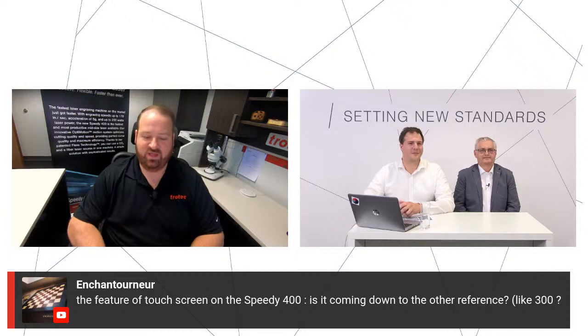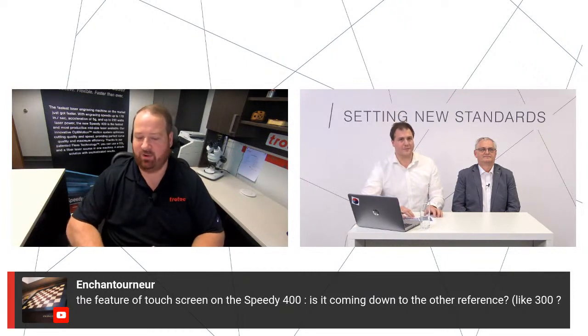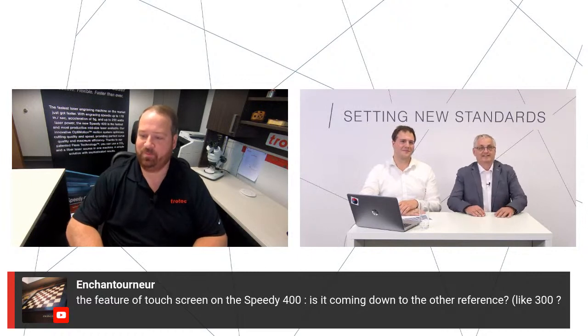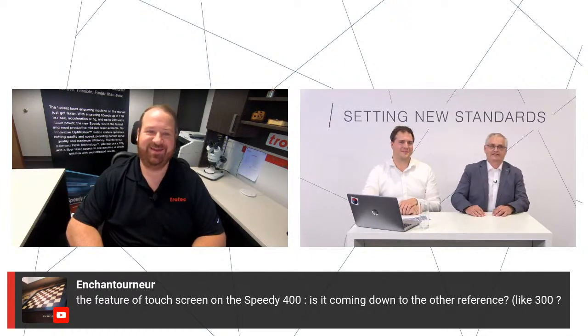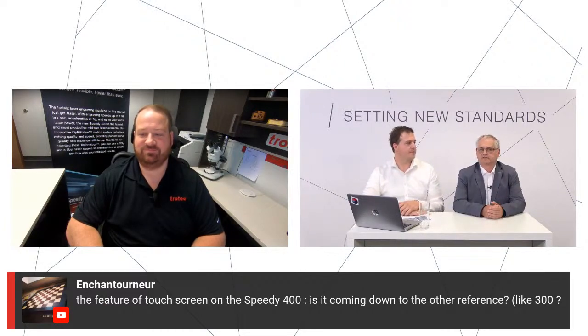The question about the touchscreen on the Speedy 400: I think he's asking, are they going to have this feature on other models? Howard, I think this is a great one for you. Yeah, definitely, that's a question for me. Yes, it is planned that all the other members of the Speedy family will have a touchscreen in the future. And with that touchscreen includes Ruby. Yeah, I can't wait to have my entire lab set with touchscreens on my models.